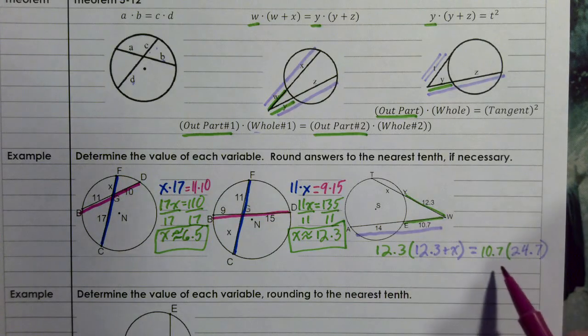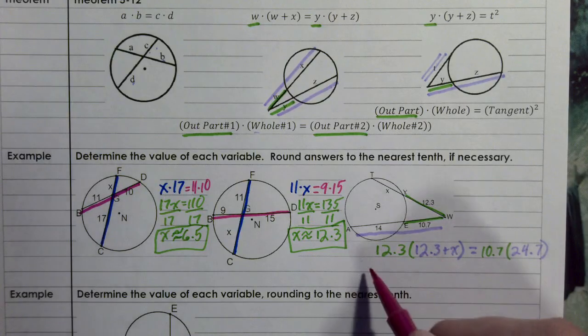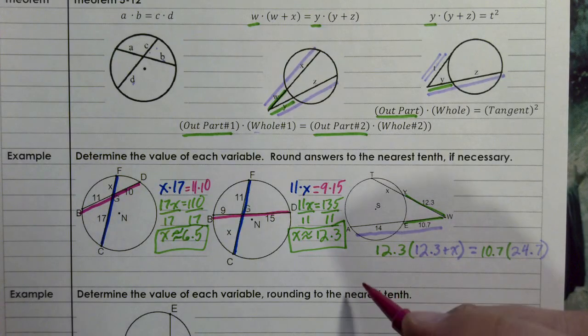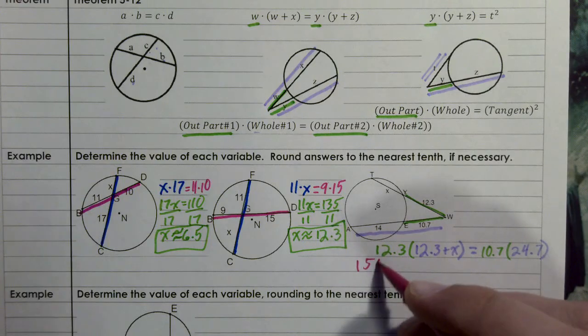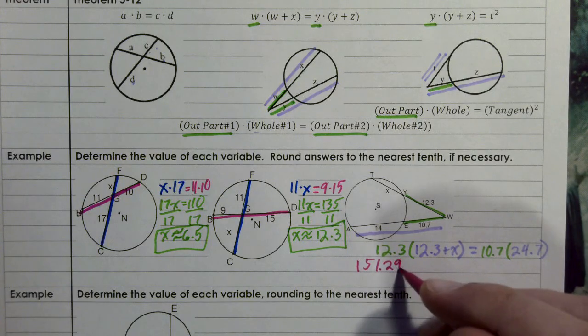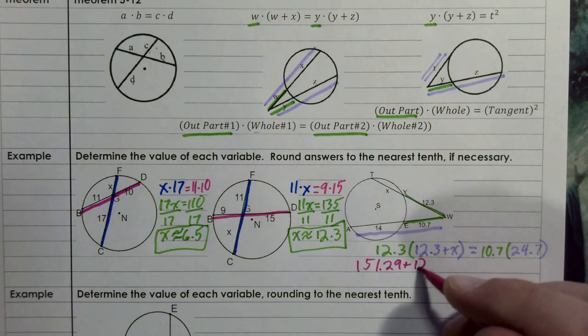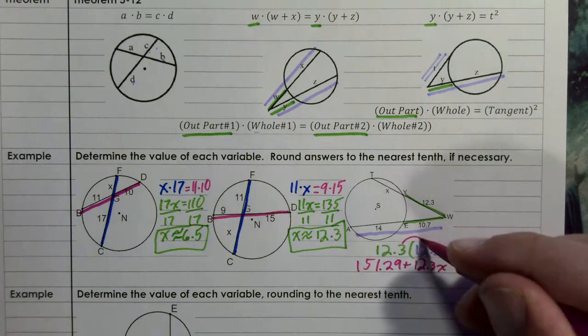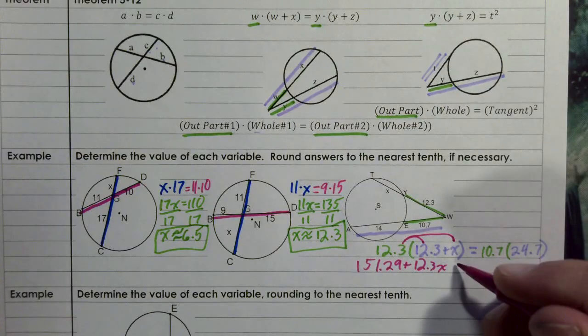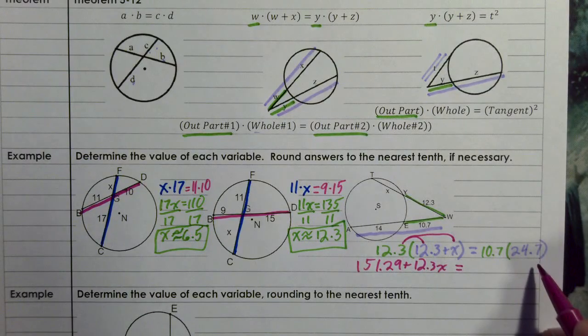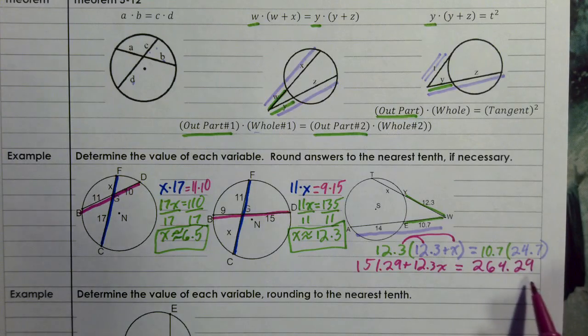So now I just need to solve this equation. I can distribute that 12.3 into there. I get 151.29 plus 12.3x after I do this little distribution right there. And that should equal 10.7 times 24.7, which is 264.29.